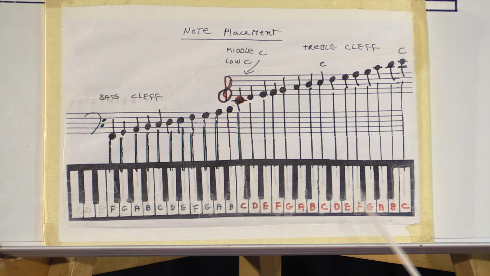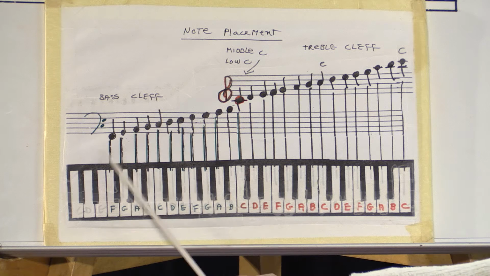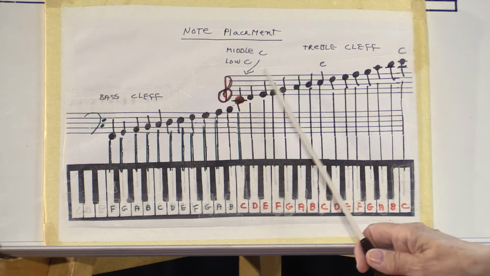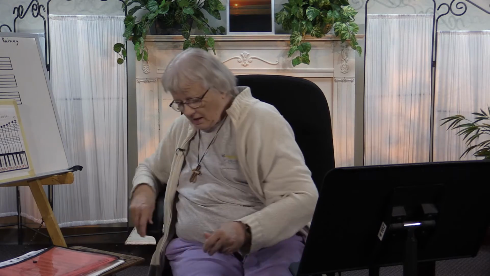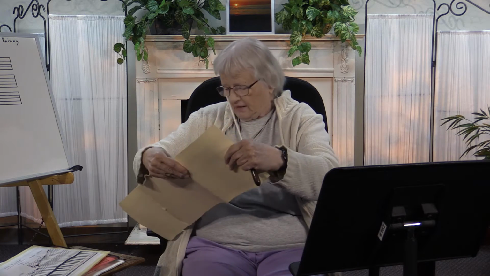But where do the keys come from? This goes all to the bass clef, and this goes all to the treble clef. Well, I think I'm going to show you a keyboard. I first have to dig it out. Here we go. Here's a keyboard. Let me take this down for a minute, and let me put this keyboard up.